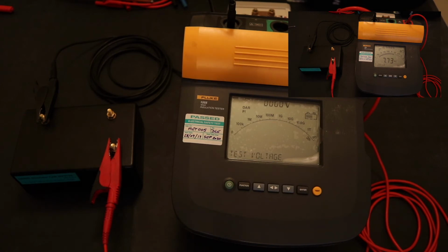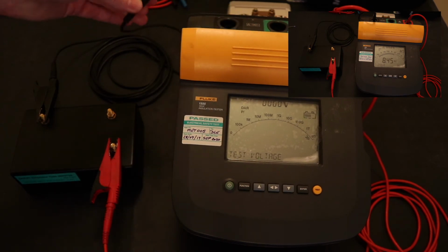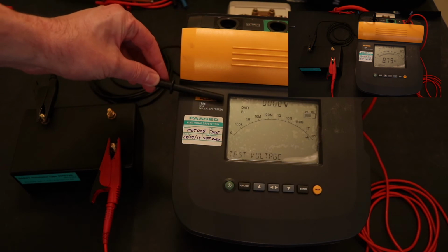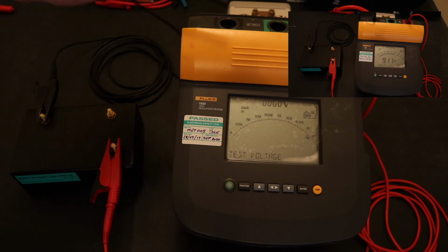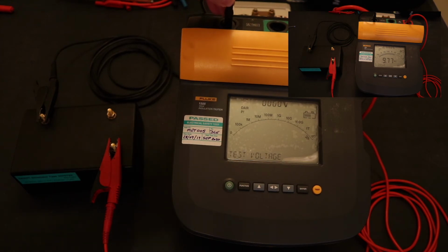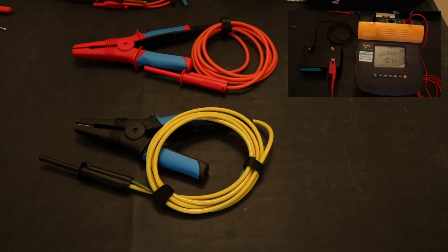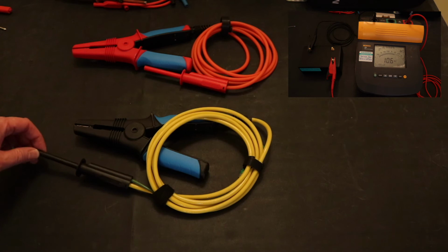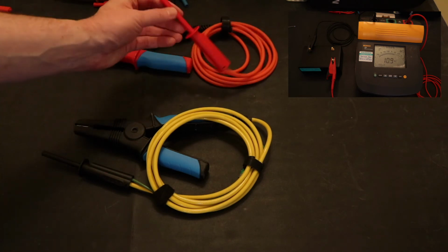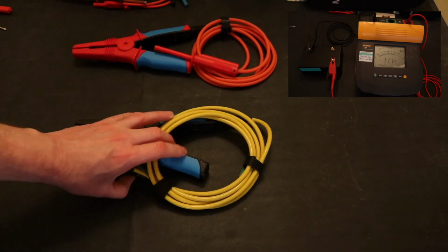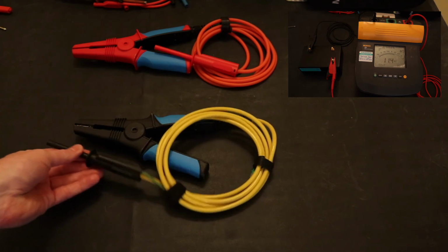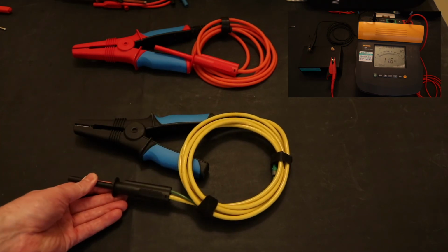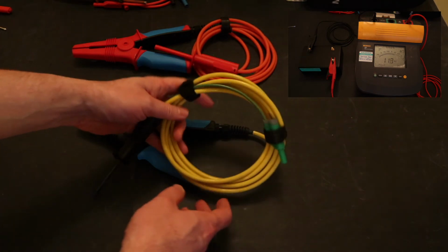I do have a set of test leads that are shielded, but the connections on these, you can see they're quite long, and the test connectors on those leads are not compatible with this test set. So just while the test is going on, for interest, this is a set of shielded test leads. The positive lead is actually a fairly standard lead, but the negative lead here, you can see, has the shield around it, which is this green wire that's underneath.